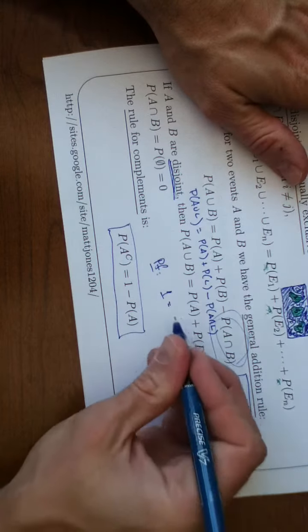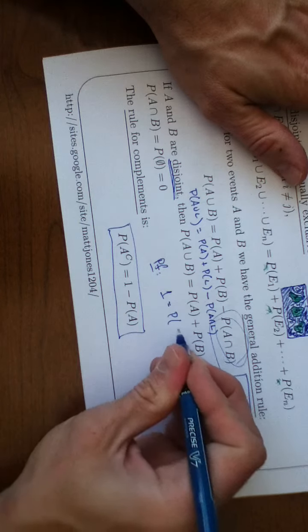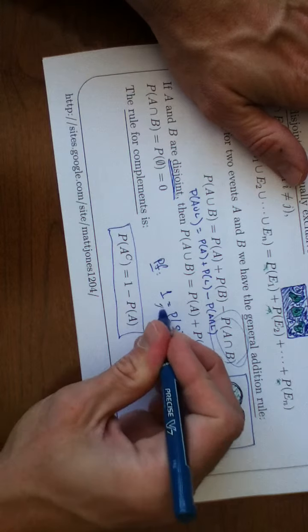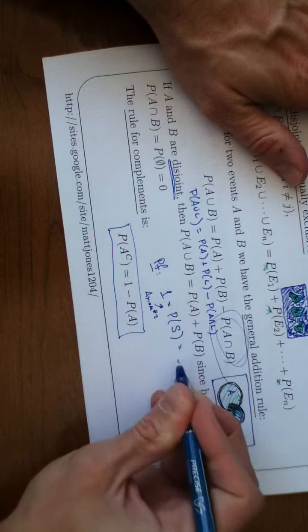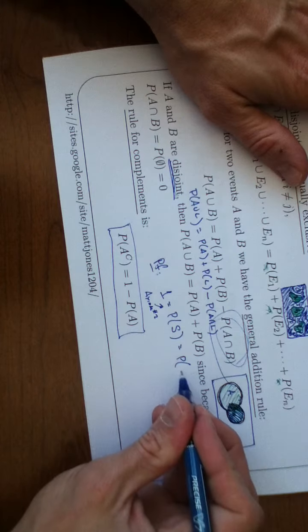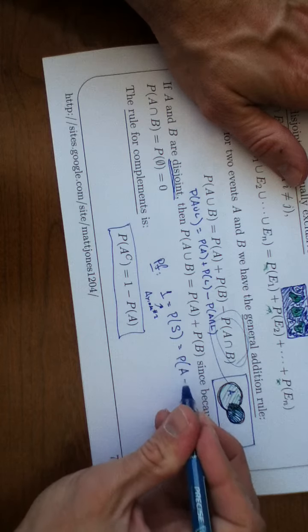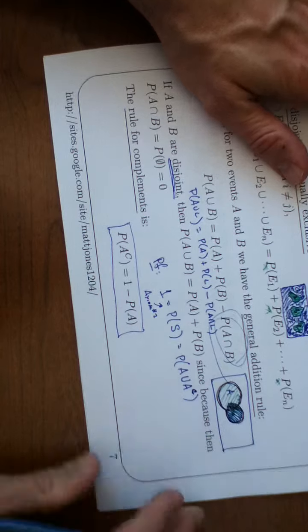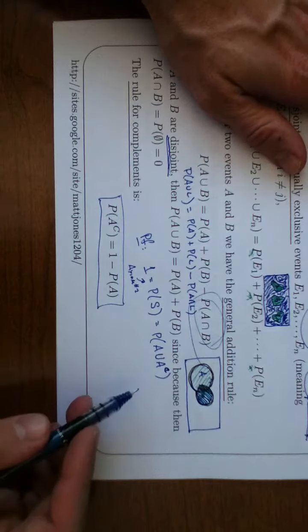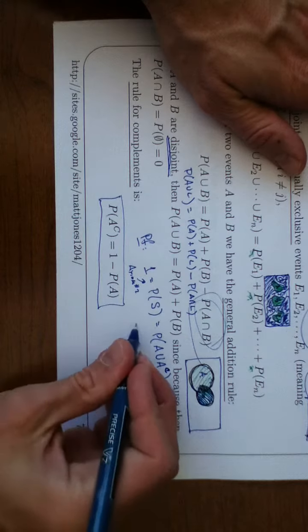I know that 1 is the probability of getting something in the sample space, right? This is by axiom number 2 up there. But I can write the sample space as the union of A with its complement, right? Either A occurs or the complement of A occurs, for sure.